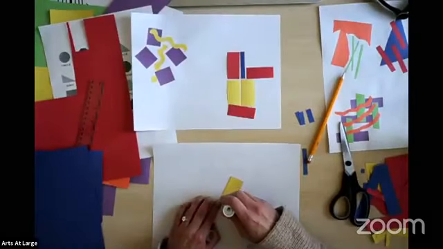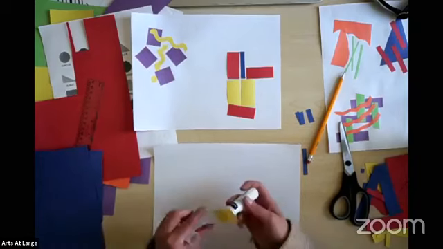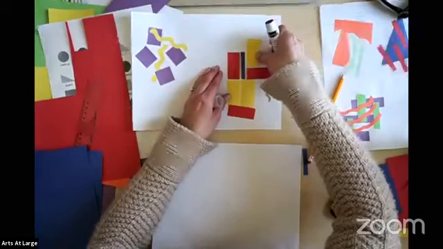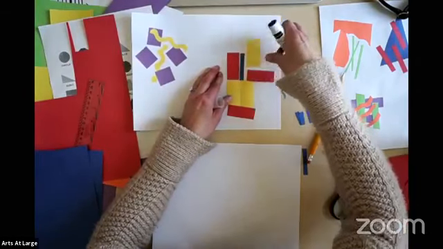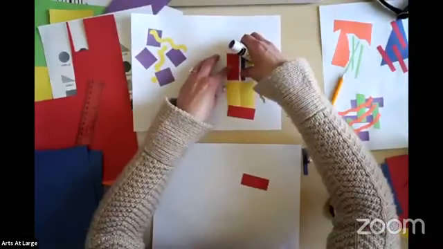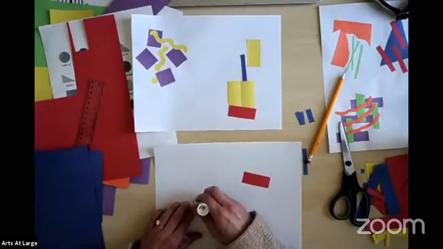I'm going to glue this yellow rectangle first. I'll glue this red rectangle next.